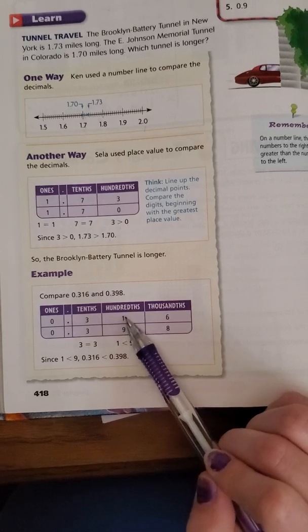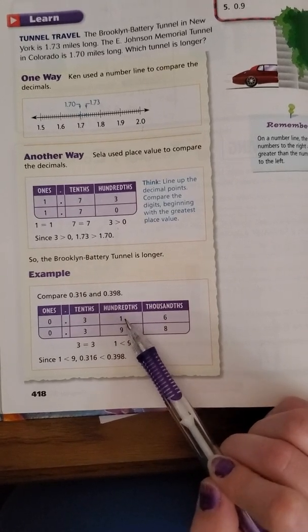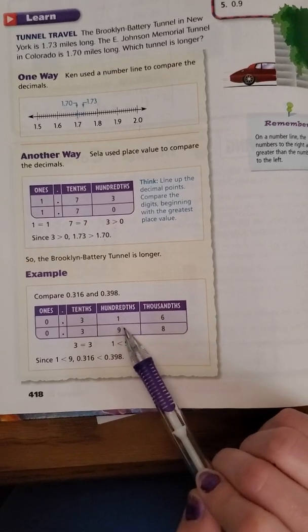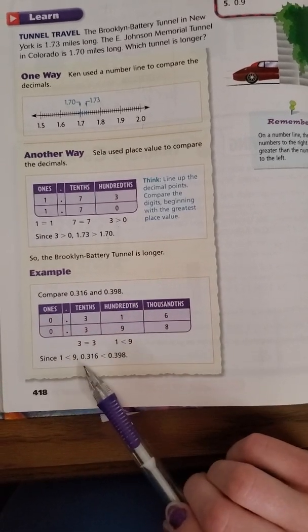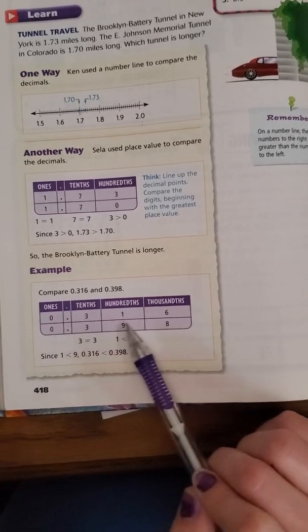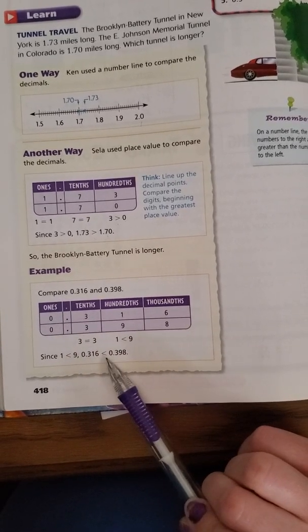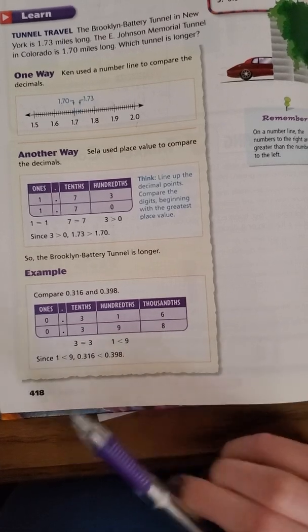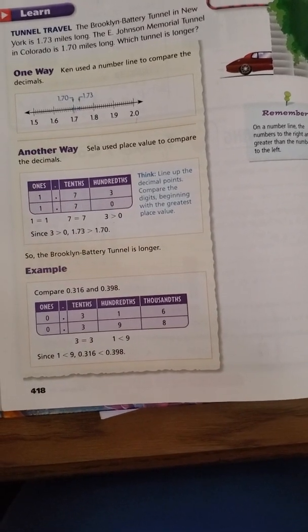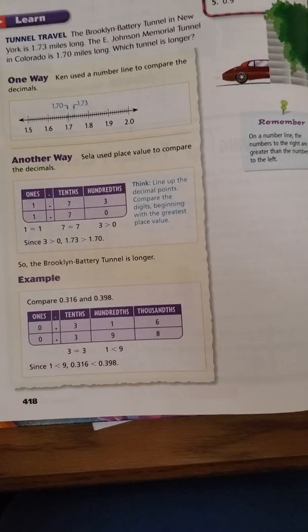Once we have two numbers that are different when we go from left to right, then you are done comparing. So here we have that since 1 is less than 9, 316 thousandths is less than 398 thousandths. Now let's take a look on page 419.